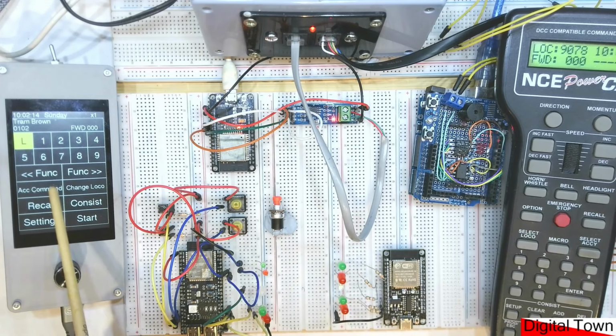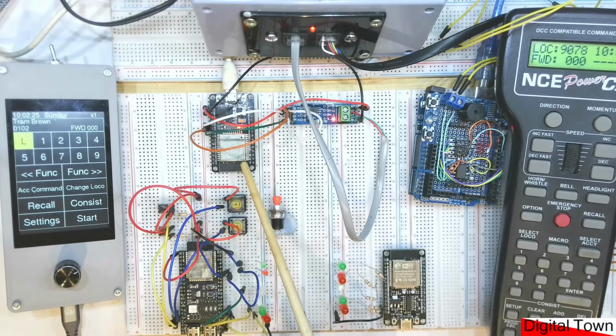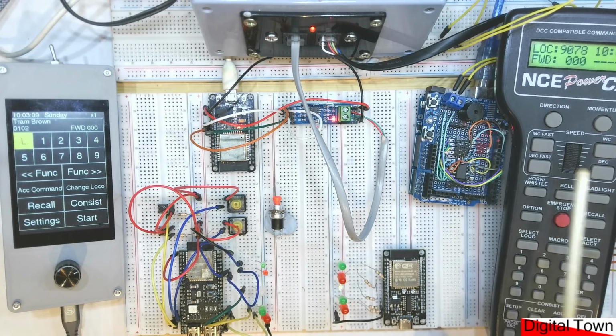So when I send a command from the controller, or if I send it from an accessory controller, all those commands are transmitted out over nowRail, and if this board is configured correctly, it will then pass those commands straight onto the NCE Cab Bus, and it will power the loco or the accessory in the same way that it would be powered if the command came directly from the power cab. So let's have a quick look at how this is all set up.